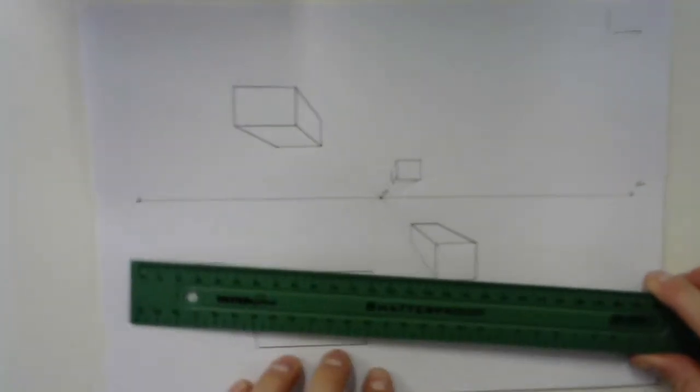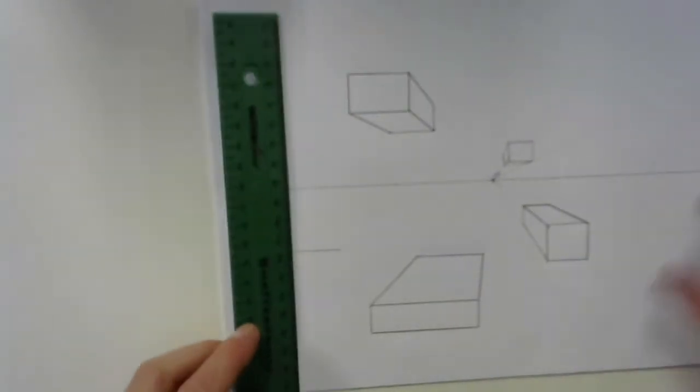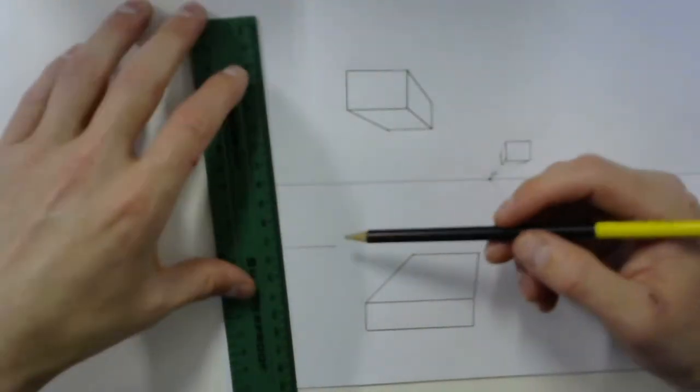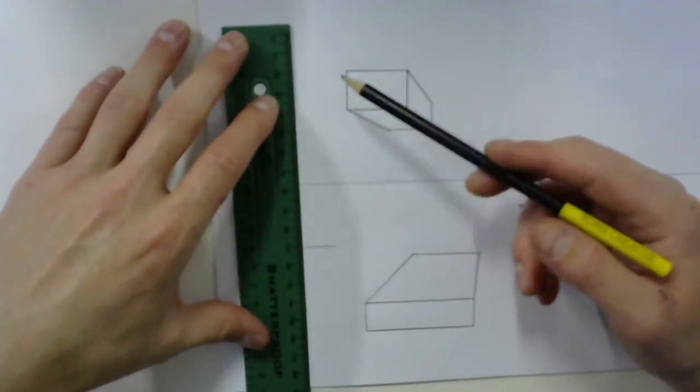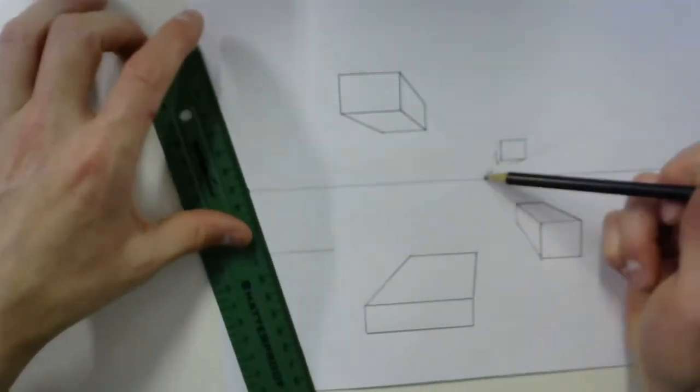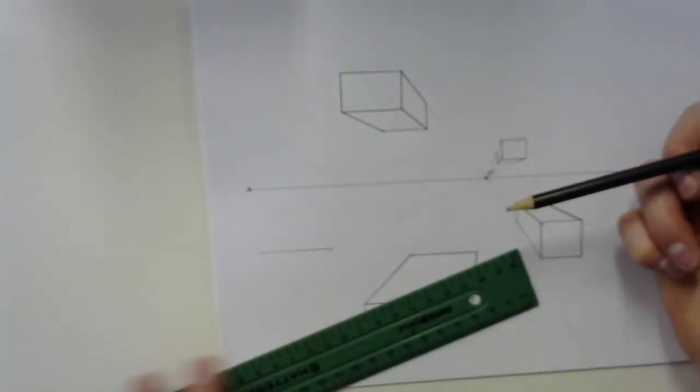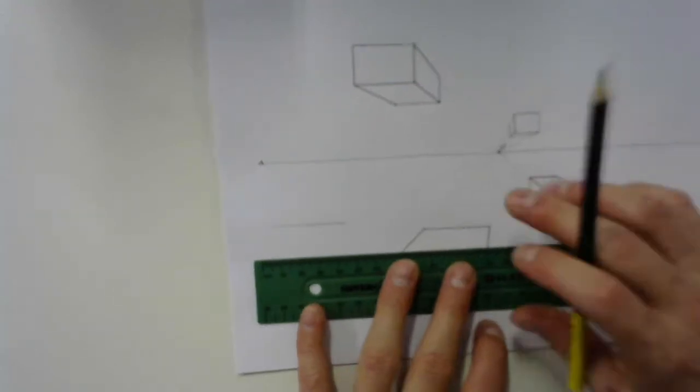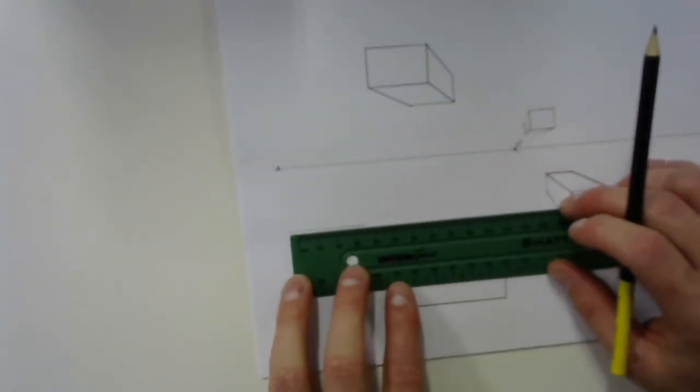Okay guys, I want to just quickly show you how to make a circle in 1 point, or how to make a cylinder in 1 point. So you can literally just start off by measuring.